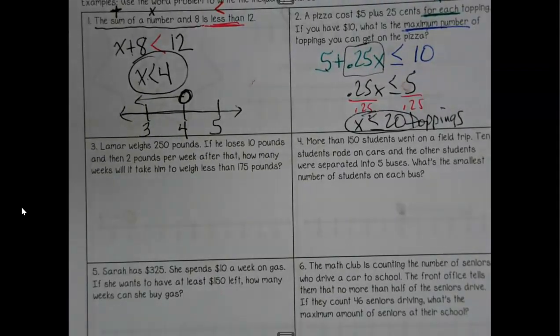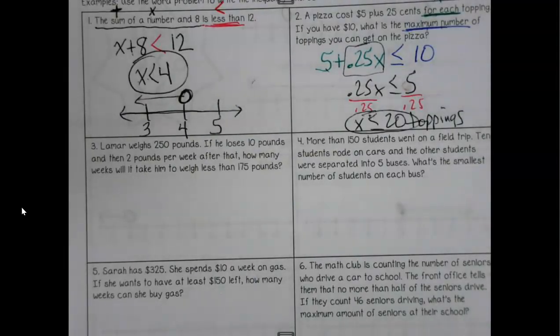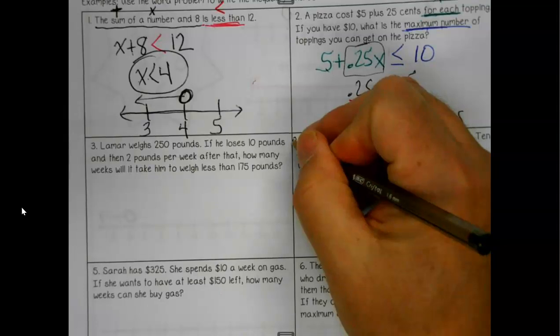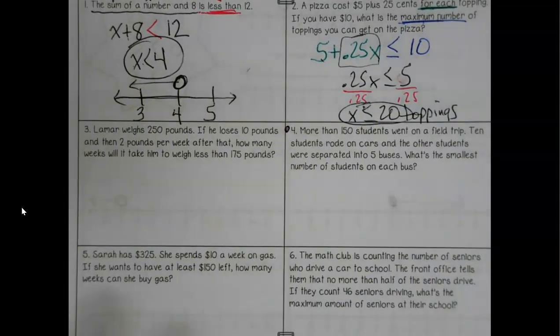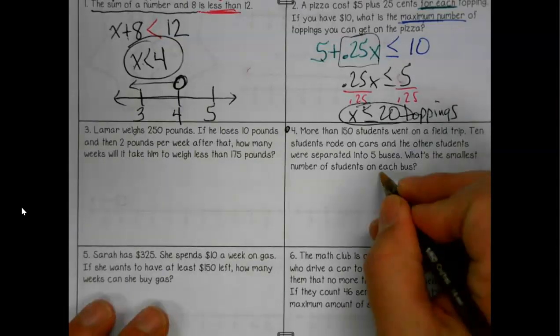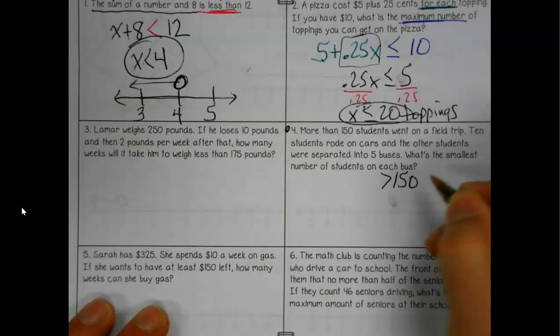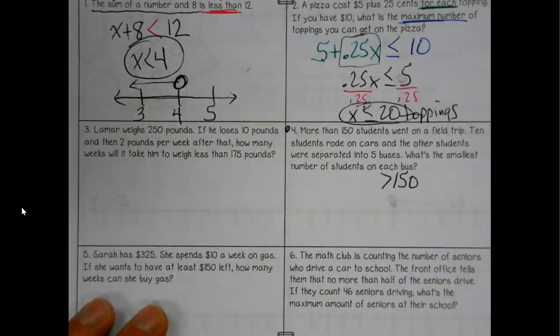Ooh, that sounds good. Okay, here's what we're gonna do. I'm gonna skip 3 for a moment and try out number 4. I'm gonna freeze frame you, not to take attendance, but just to let you look. Try it out, see what you got here. We'll do a breakdown together in a moment.